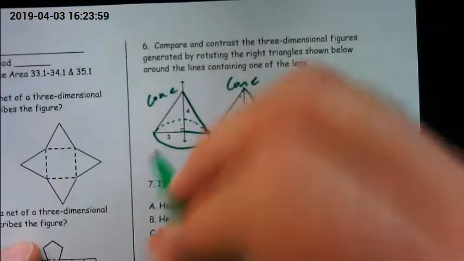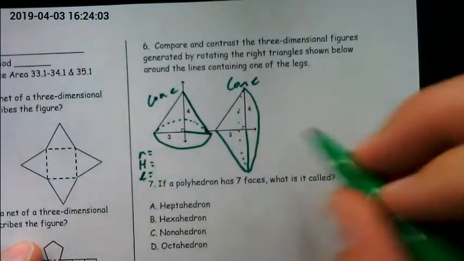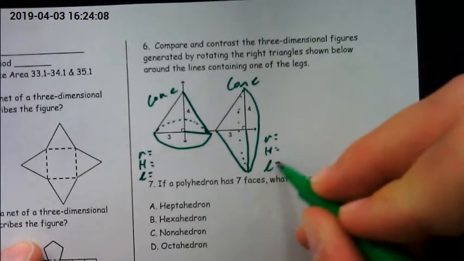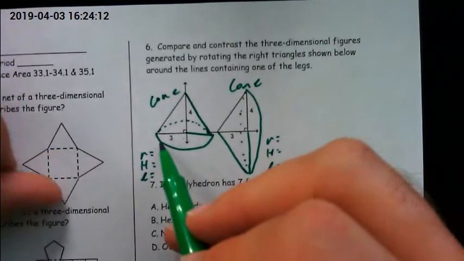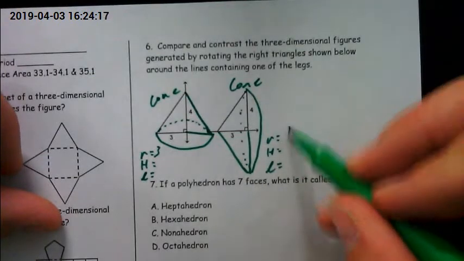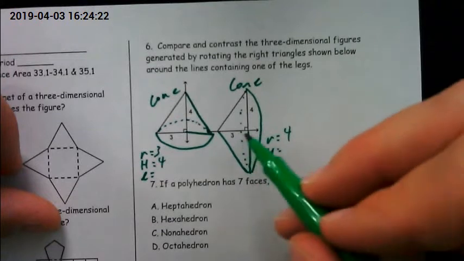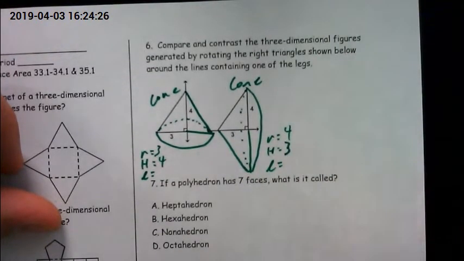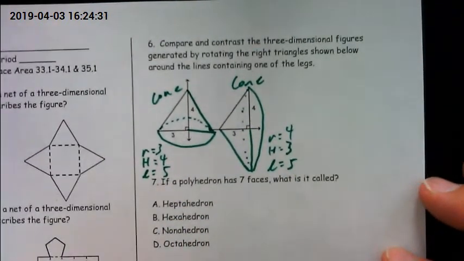What's different about them? Well, if you look at their measurements, the radius, the height, and the slant height, we can look at some more similarities and differences here, because for this cone, the radius would only be what? 3. For this one, the radius would be 4. For this one, the height is 4. On this one, the height is 3. What would be the slant height on either of these? 5, because we have a 3, 4, 5 triangle, so we got the slant height.